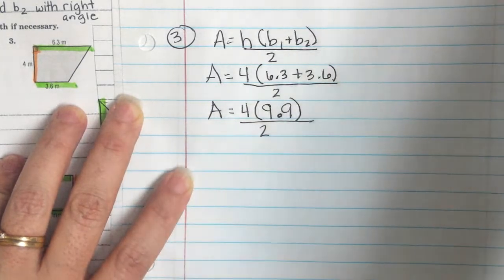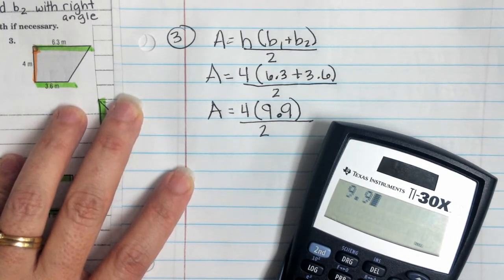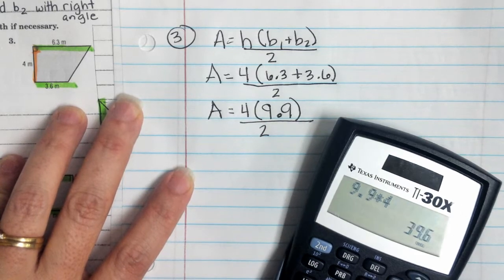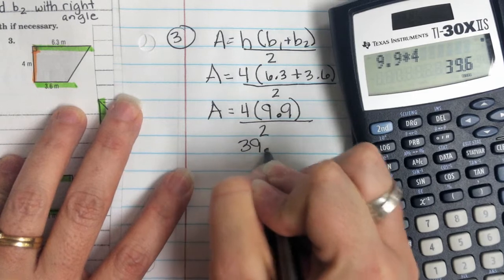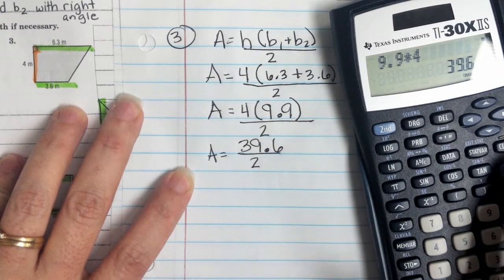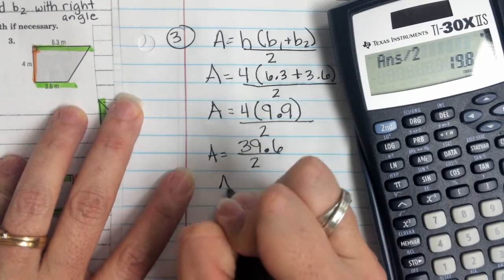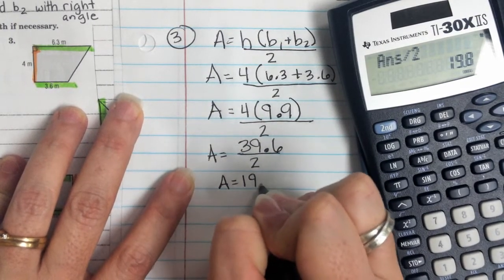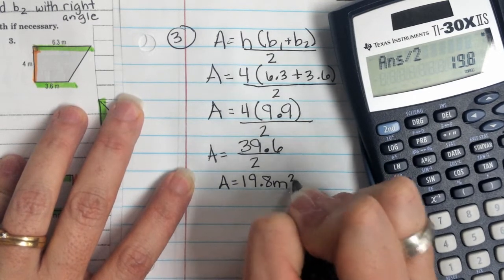Everybody good so far? I'm going to do 9.9 times 4, 39.6. Divided by 2, 19.8. And it is meters squared.